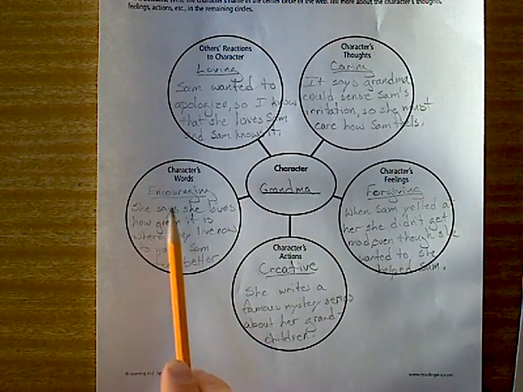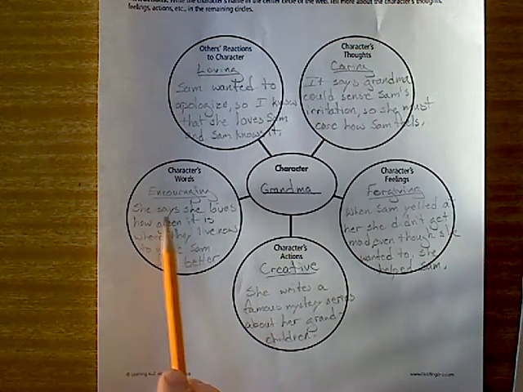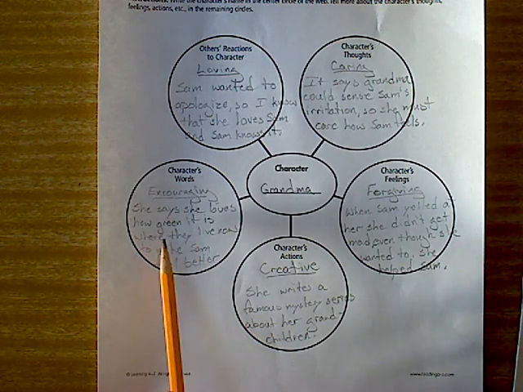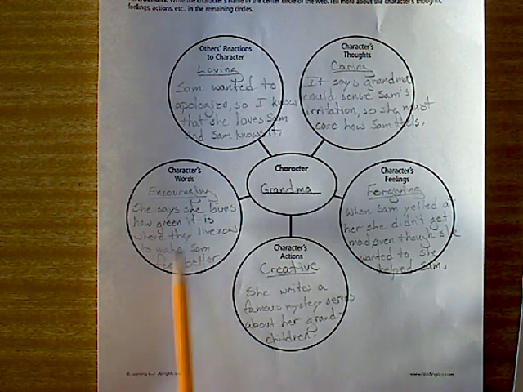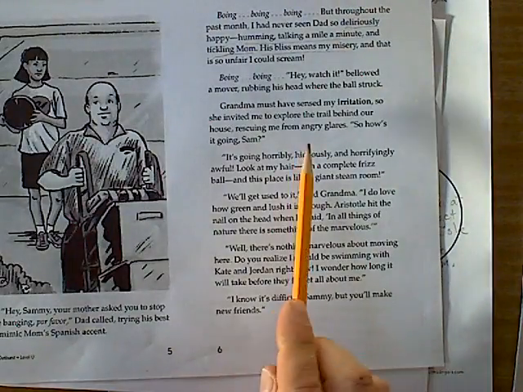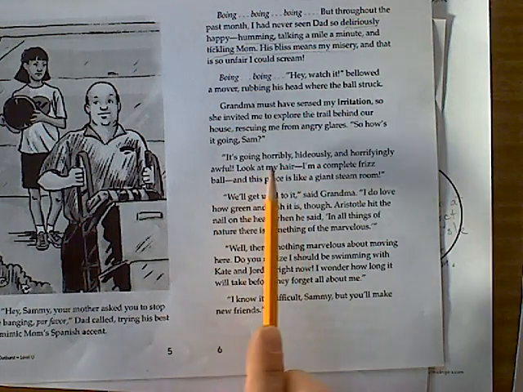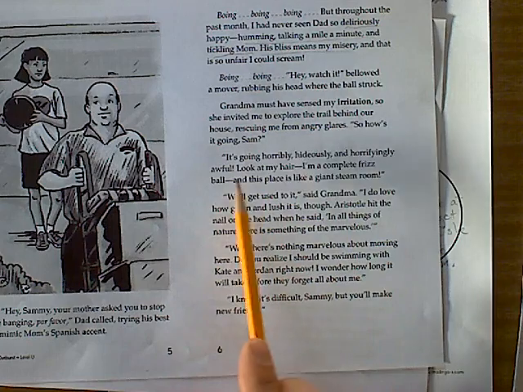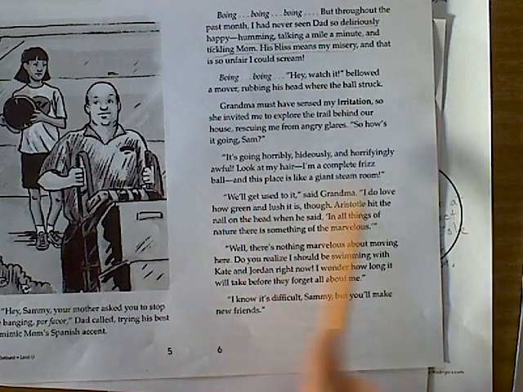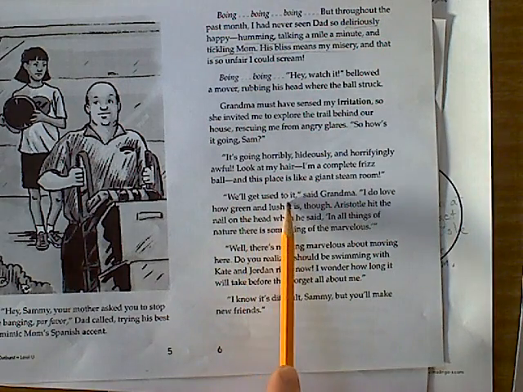Now I'm going to use some of her words. I'm going to say that Grandma is encouraging because she says she loves how green it is where they live now to make Sam feel better. So over here, it says when she is talking to her and Sam's saying it's going horribly, hideously, and horrifyingly awful, and she's just awful and not being very nice about it, Grandma says, "We'll get used to it.